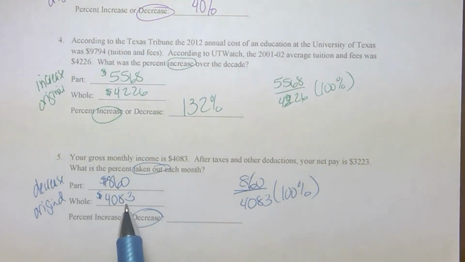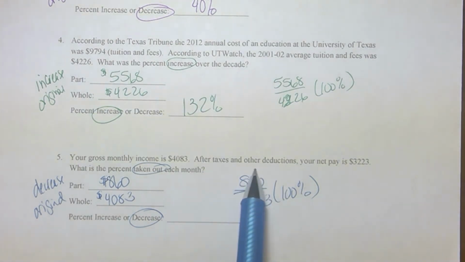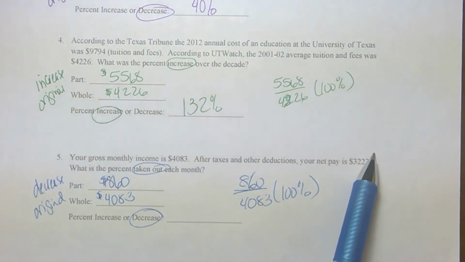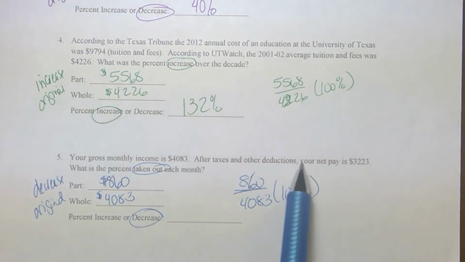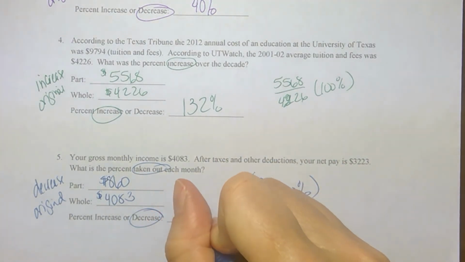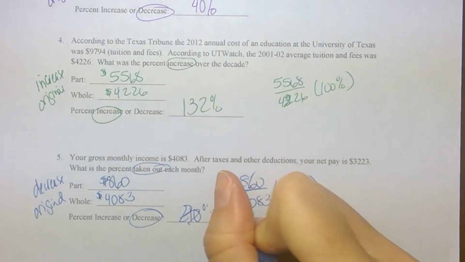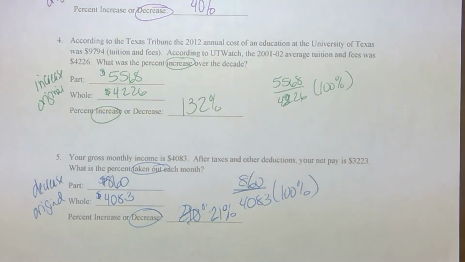Okay, number 5, gross monthly income is how much you earn each month, but then they take out stuff, right? They take out taxes and Social Security and everything else, and what you net is the amount that actually goes into your bank account. So we are decreasing our salary, how much money we're making each month, and this person is having $860 taken out of their original check. Well, how much is that? When I do the math, I come out with, whoops, not 210, but 21% decrease. So almost a quarter of their income is being deducted.